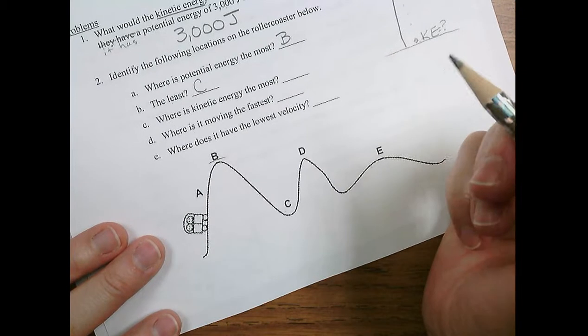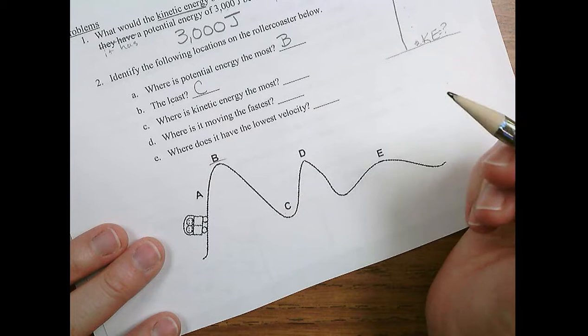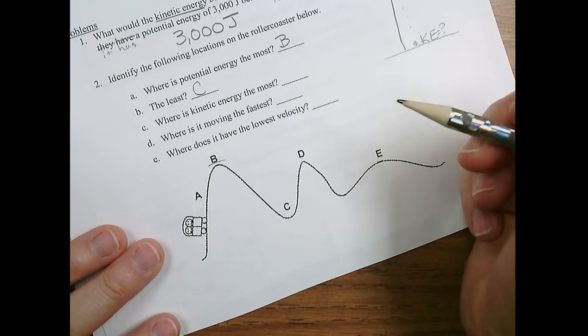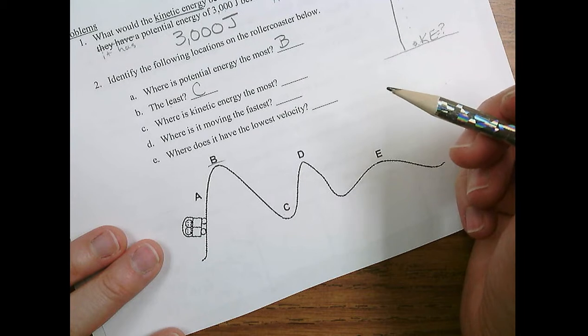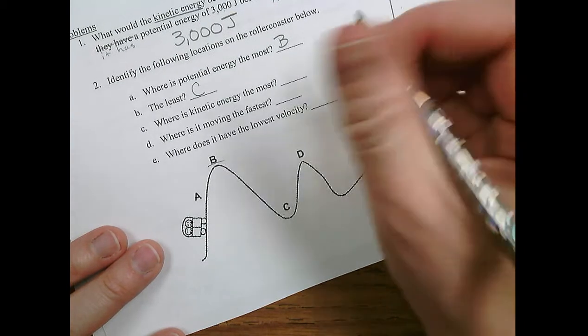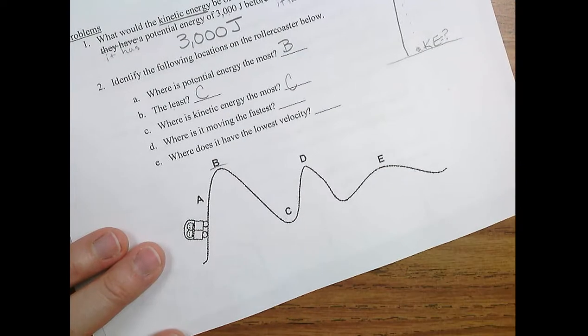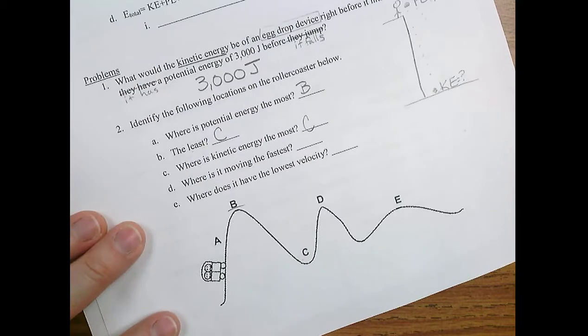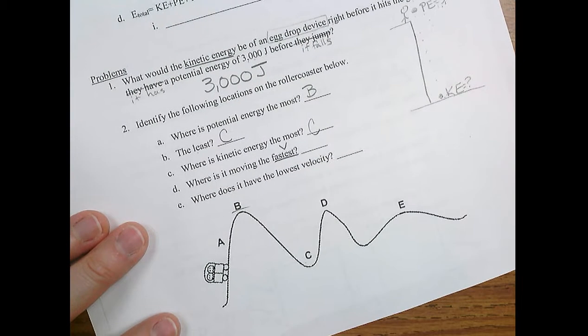And then if there's no potential, and it doesn't talk about thermal, then all of the energy must have turned into kinetic. So the kinetic energy has to be the most when the potential energy is the least. So the kinetic energy has to be the most at C. Now we also know that fastest has to do with velocity.